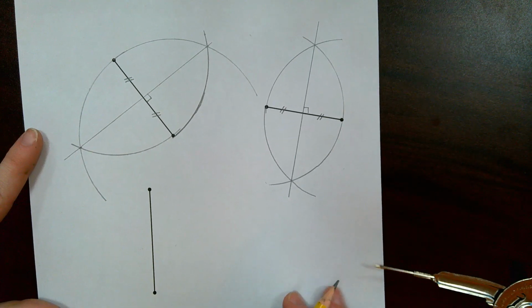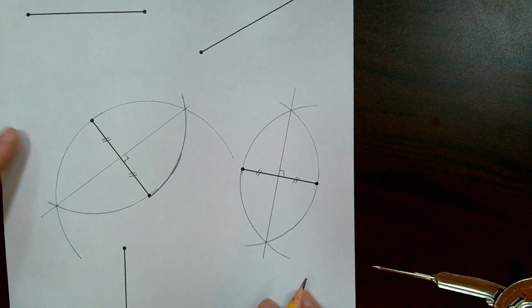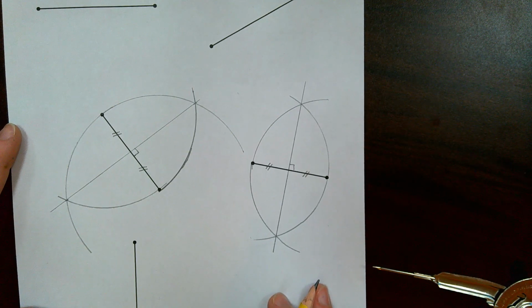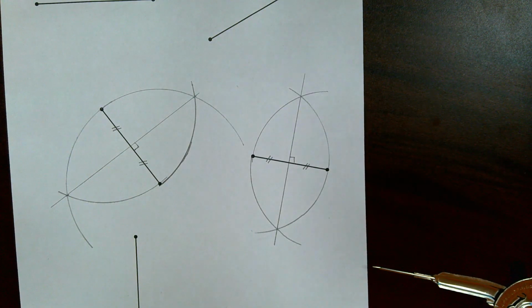You guys want me to show you one more time, or do you want to try the other 3 on your own and I can walk around and help? I got it. We got it. Awesome. I'm going to pause this. I want you guys to try the other 3 on your own, and I will be around the room seeing how you're doing.